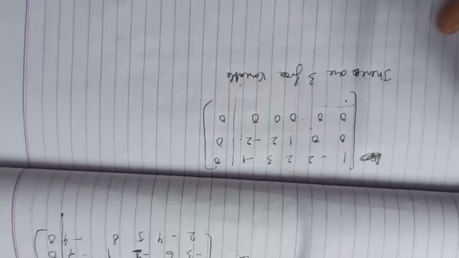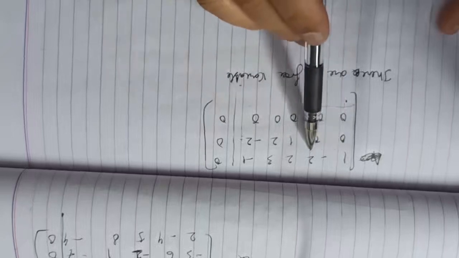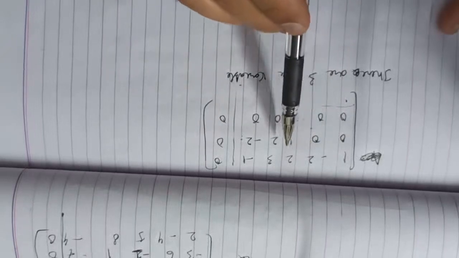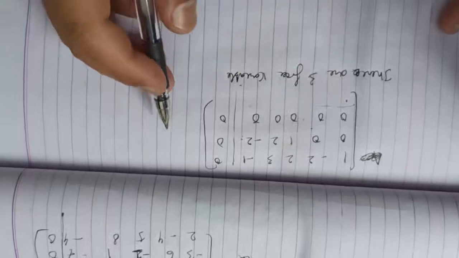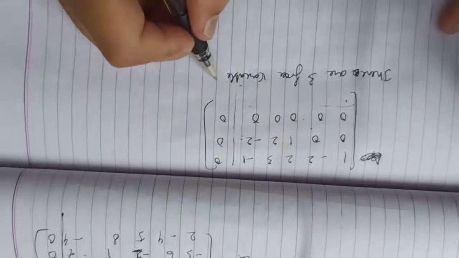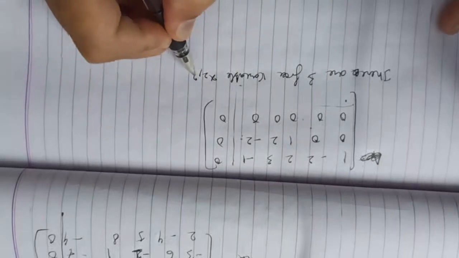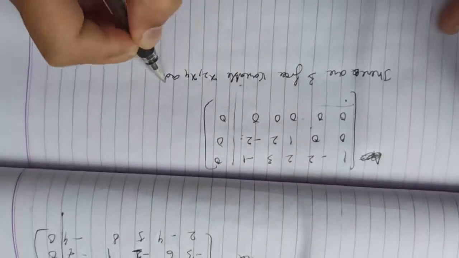So x1 and x2 are already free, and x3 becomes free from the fact that the last row is 0. So there are 3 free variables. In this case you can choose them to be x2, x4, and x5.